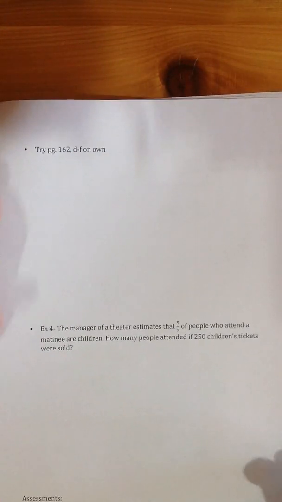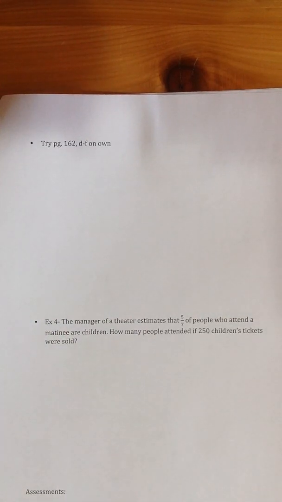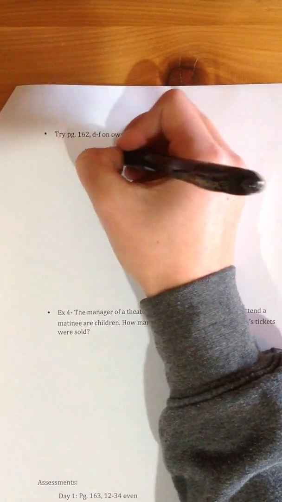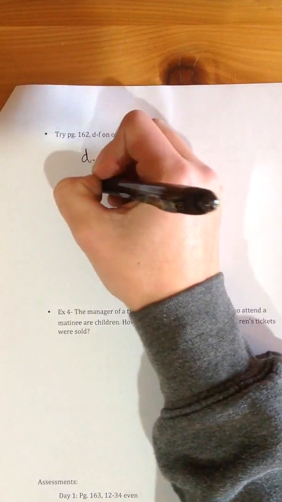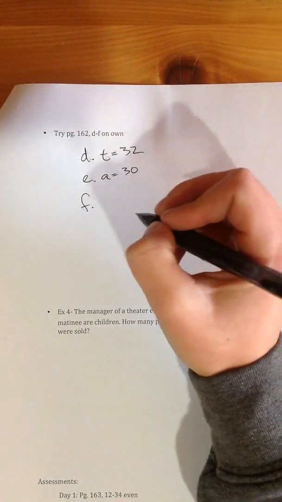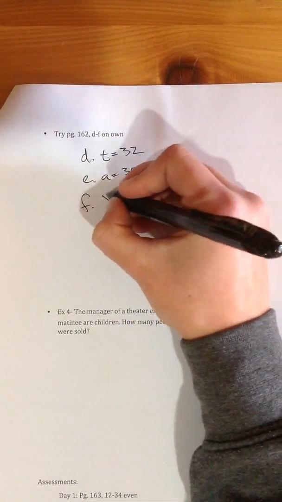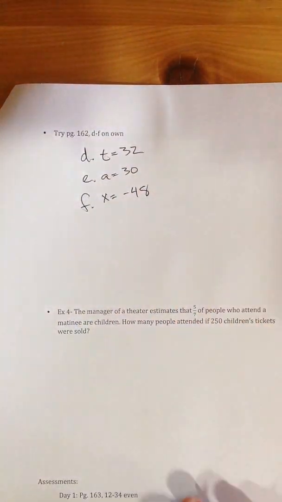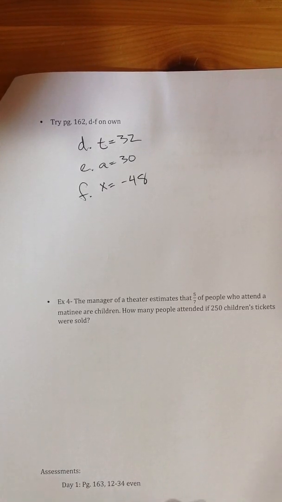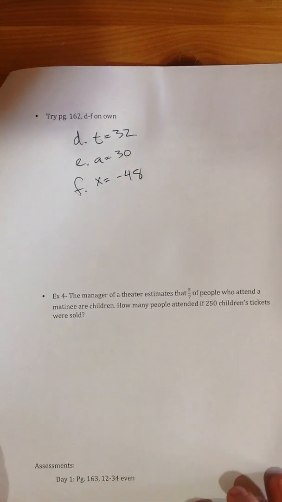Okay, so let's try some here. So on page 162, try out D through F, and then I'll get you your answers here. So D, they got T is equal to 32. E, they got A is equal to 30. And F, they got X is equal to -48. So hopefully you got those. Just always remember, if you're multiplying by a fraction, to get rid of it, you multiply by the reciprocal. Okay, that's probably the hardest part of this section.